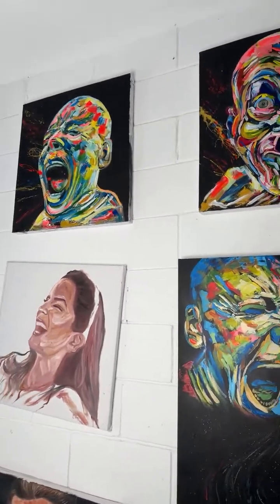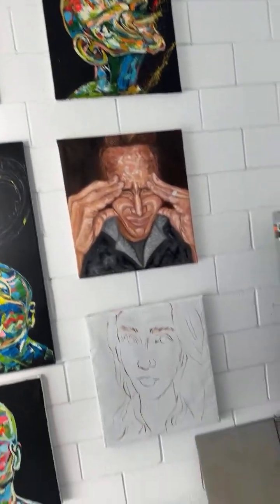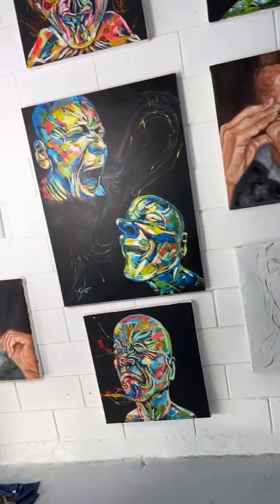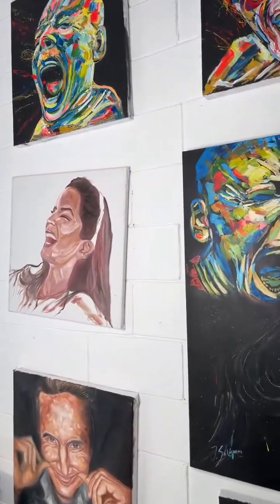And look at the other portraits I have made for my art exhibition. That's another one I will be painting in some lives next. These are basically the paintings.